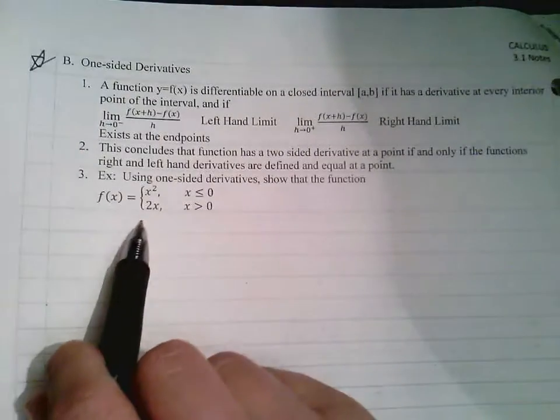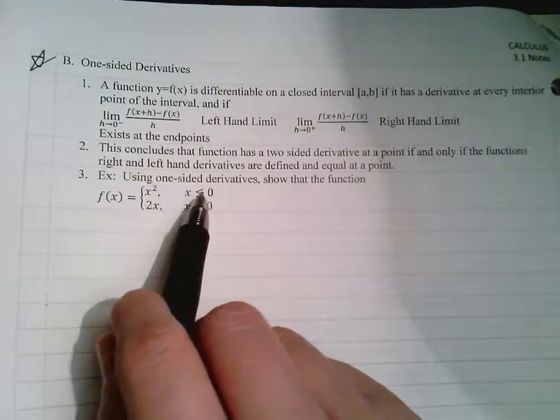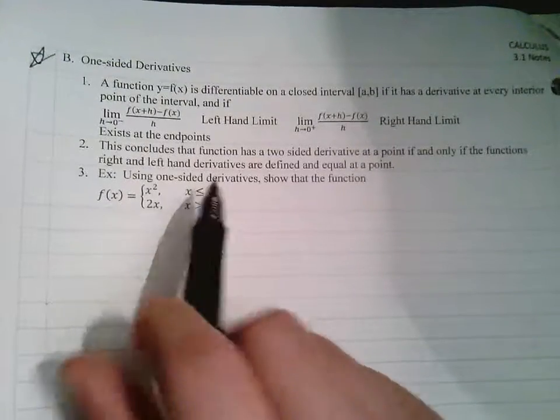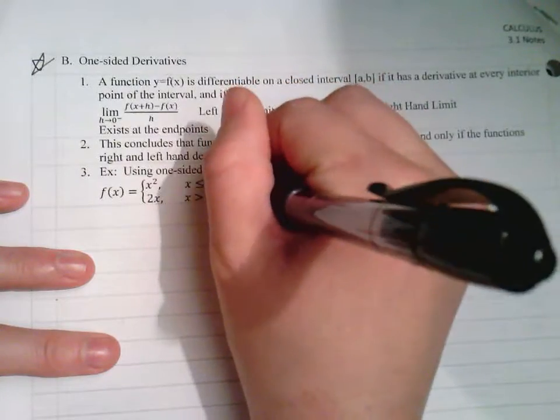Okay, to determine which one is going to be on the left and right, this is going to be on the left of 0, so this is going to be 0 on the left. That's going to be 0 on the right.